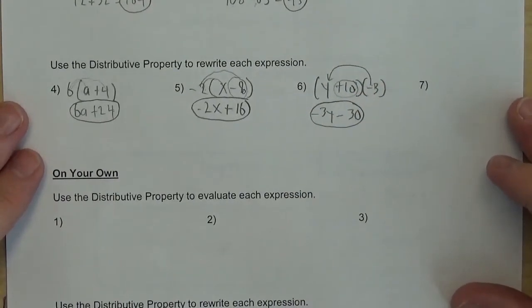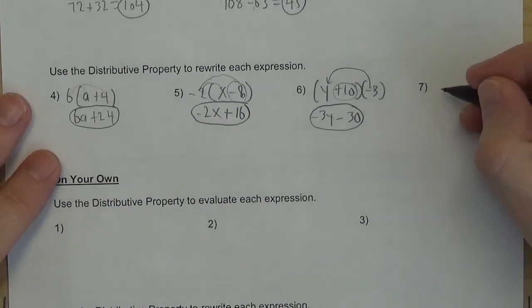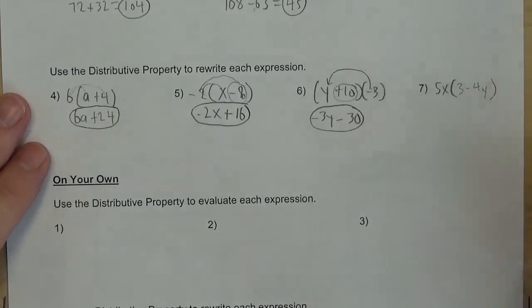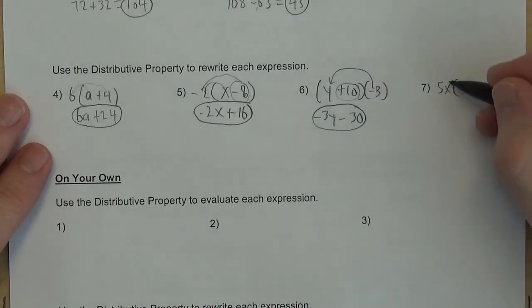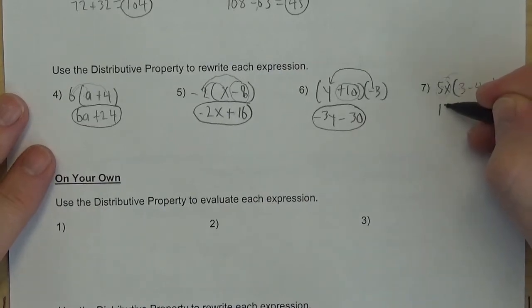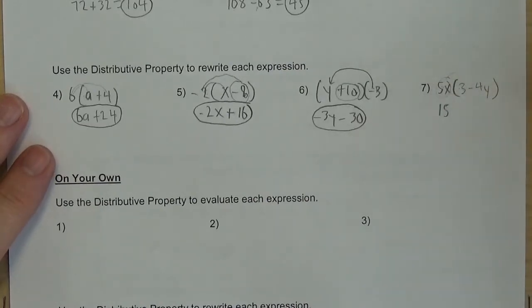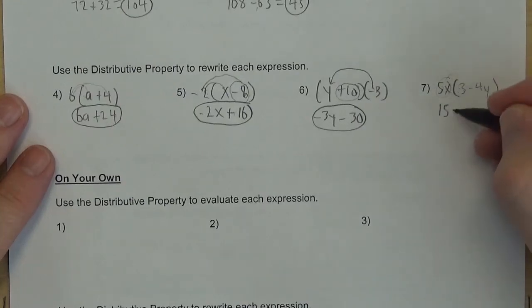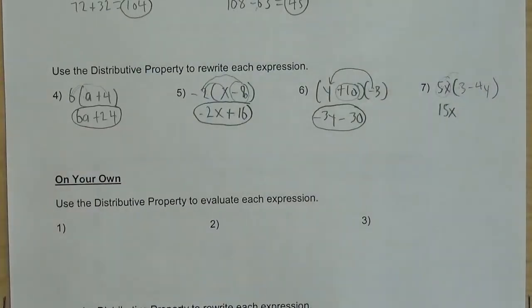Okay, we're on to number 7, the last one here. This one's going to challenge you a little bit. It's going to be 5x on the outside, and then 3 minus 4y there. So this time we have to take the 5x and multiply it times each thing inside the parentheses. So 5x times 3. If you have some regular numbers and some letters, focus on the regular numbers first. 5 times 3 is 15. And then any letters that are in there as well are going to get attached because they're still being multiplied as well. So 5 times 3 is 15, and this is also an x being multiplied, so it's 15x.